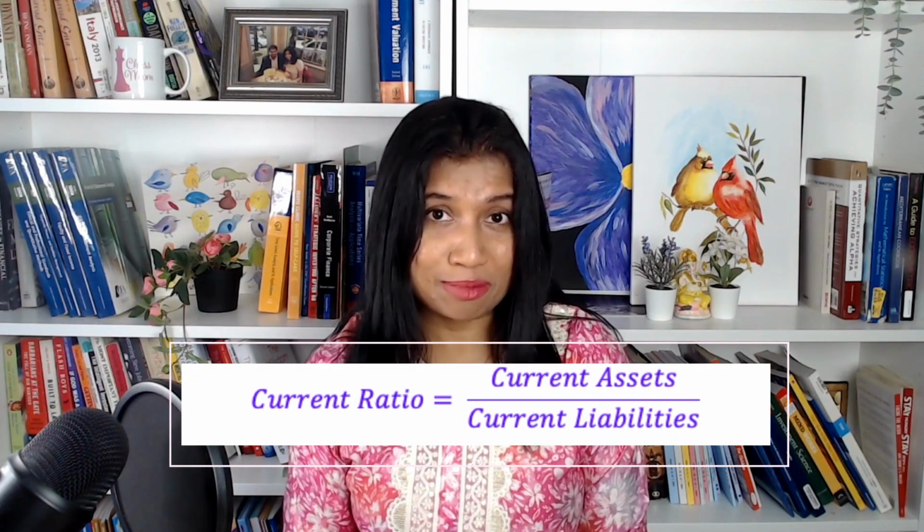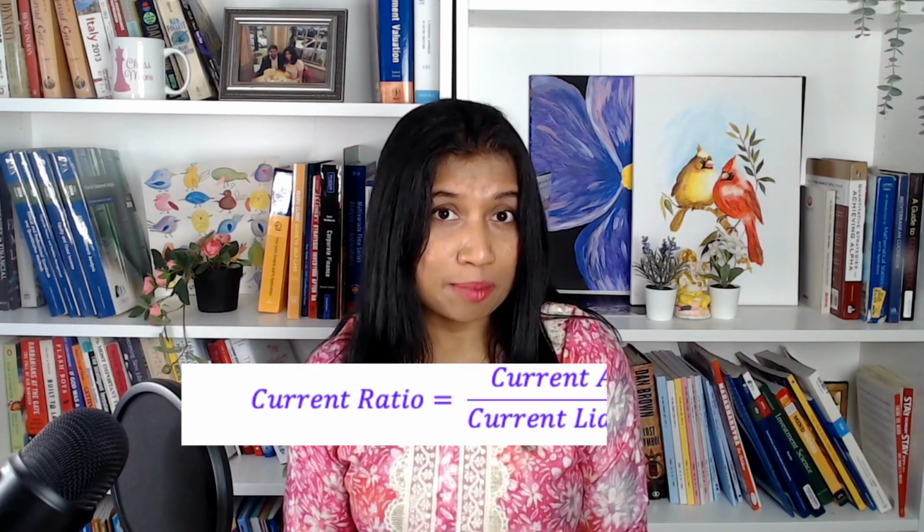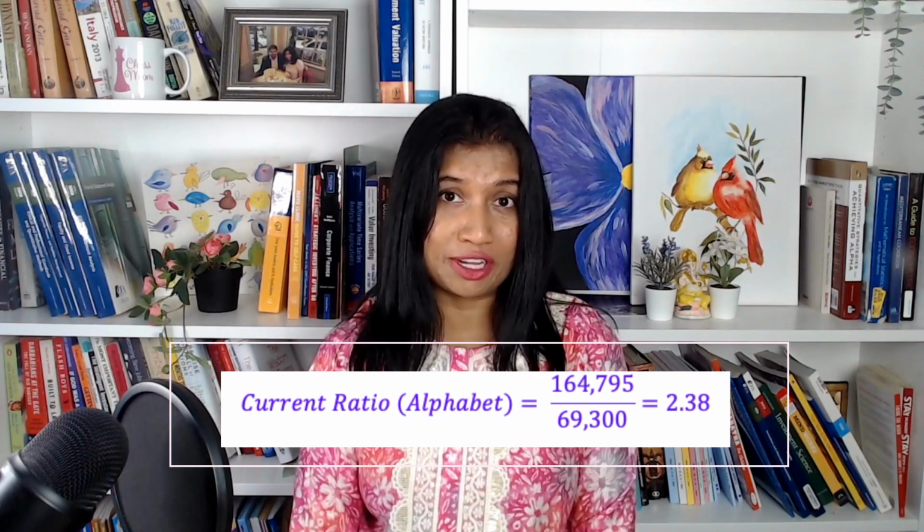It is the ratio of current assets to current liabilities and indicates the ability of a company to meet its current liabilities. The current ratio of Alphabet is 2.38, which is healthy. You want the current ratio to be greater than 1. But more importantly, look at ratios over time instead of just point-in-time data.